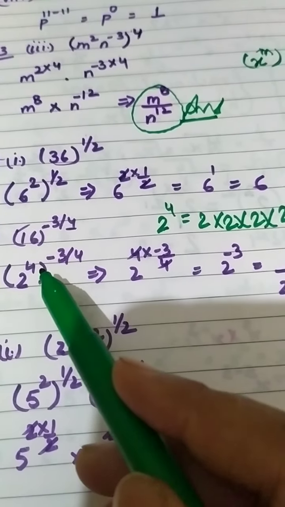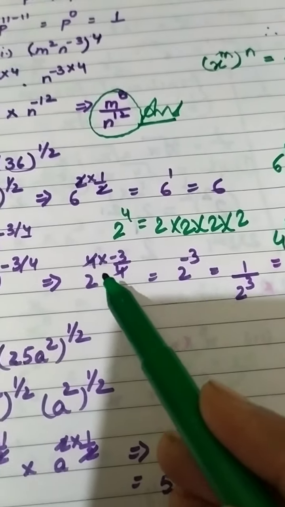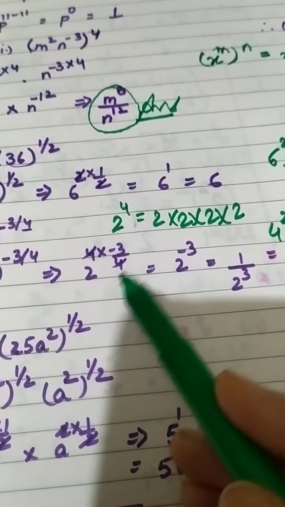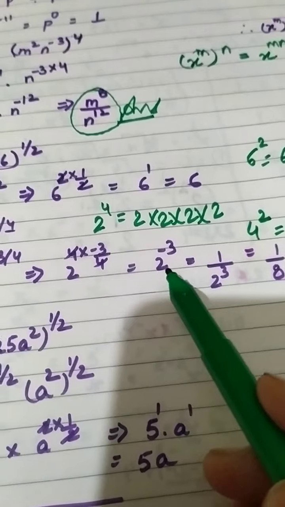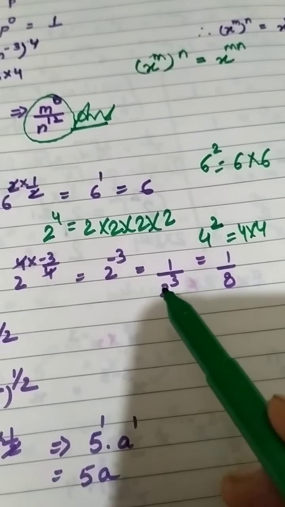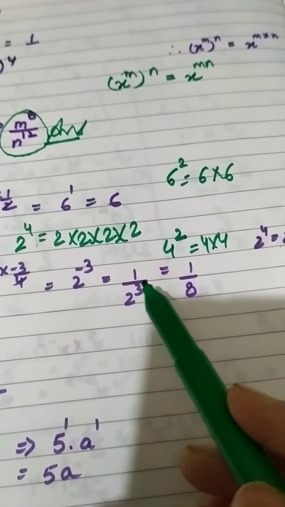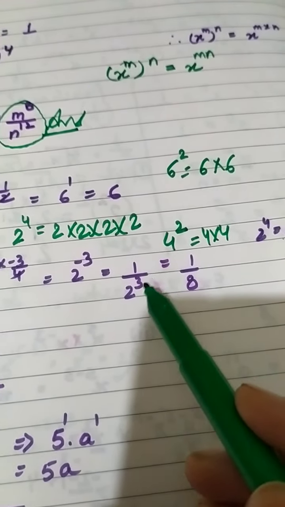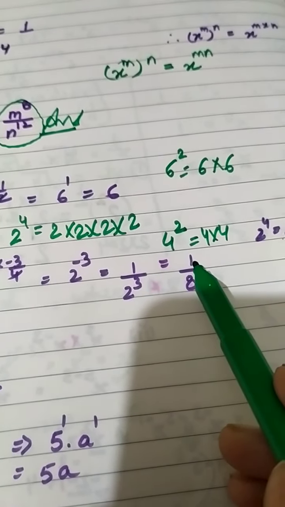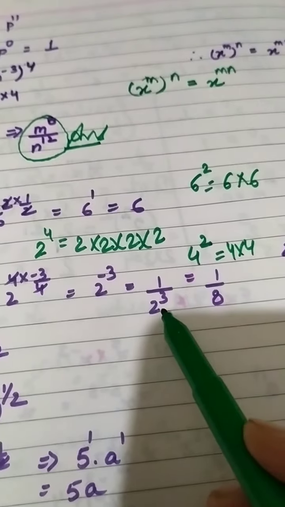So 2 raised to the power 4 is 16, and whole power minus 3 upon 4. Then 2 raised to the power 4, the 4 will cancel, children. Then 2 raised to the power minus 3, and it will be 1 upon 2 raised to the power 3, because this has a negative sign, so we have to make it positive. Then 1 upon 2 raised to the power 3 will be 1 upon 8. You have to solve this, so don't leave your answer here.